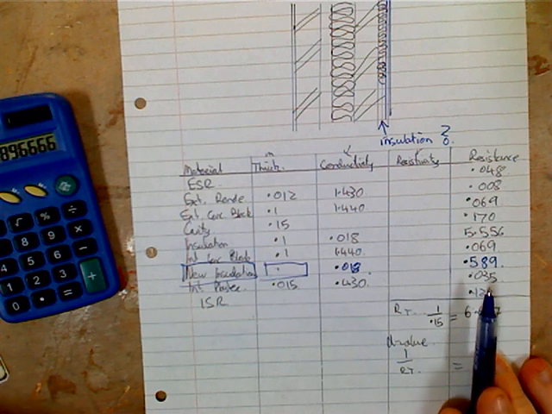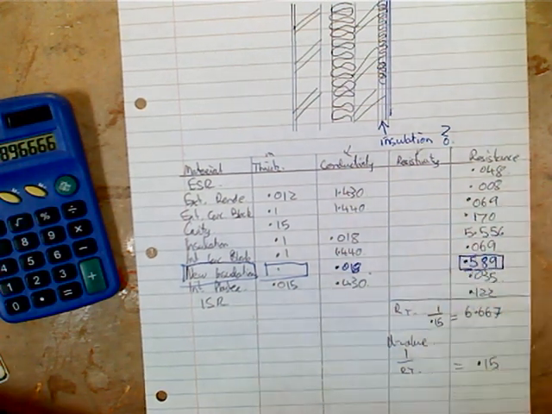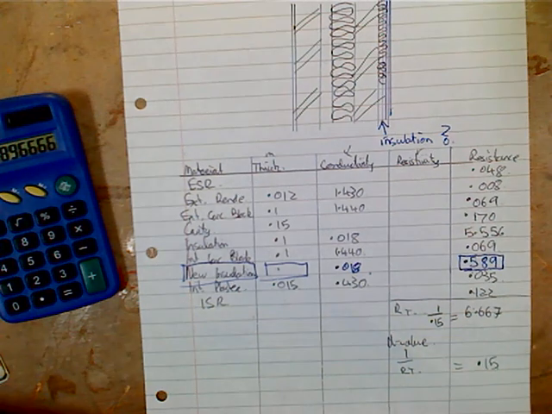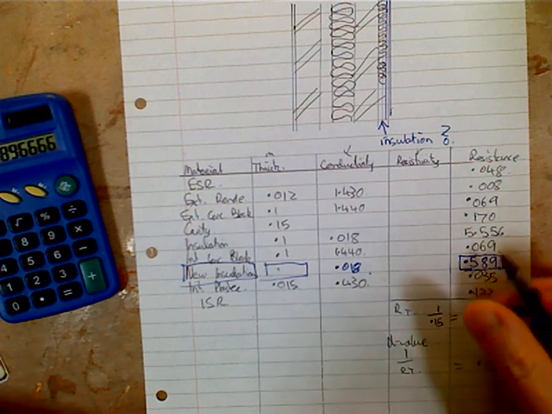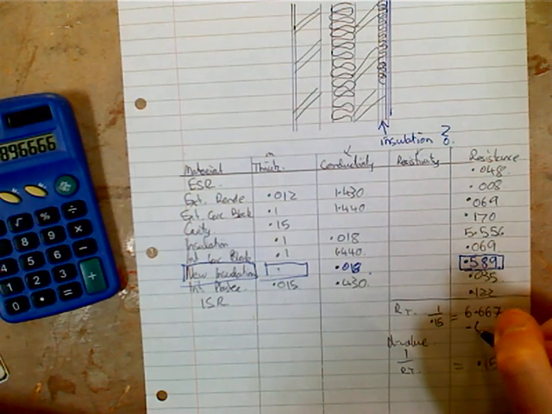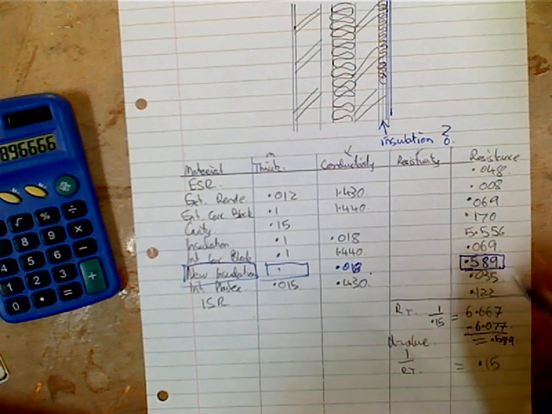Do we understand that? That's my new value that I found by taking the R total of my new wall and taking away the old R total from it. Do we all understand that? So I got 6.667 and I minused 6.077 equals 0.589, and I put it up there.